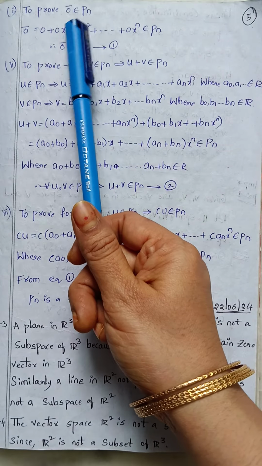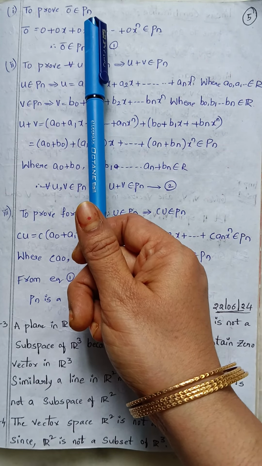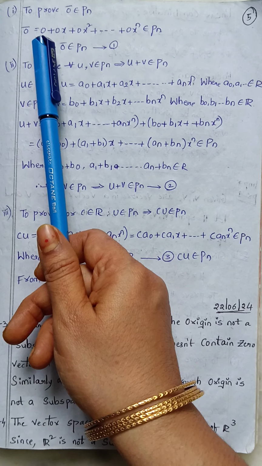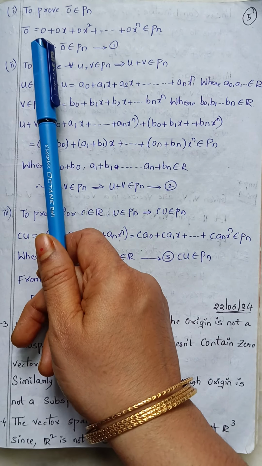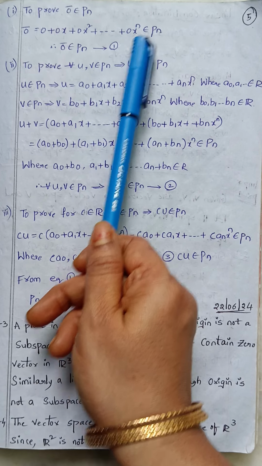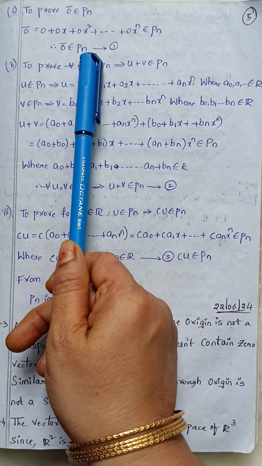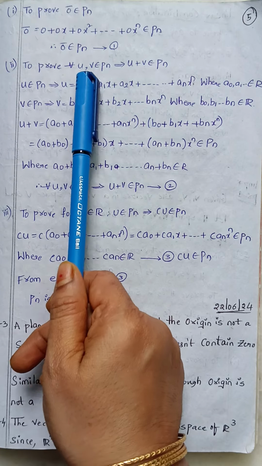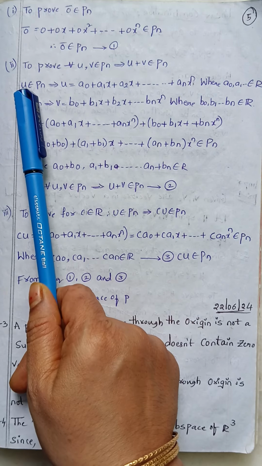The first condition for a subspace is that 0 bar belongs to Pn. How can you write 0 bar as a polynomial with degree n? Simply 0 plus 0x plus 0x squared and so on up to 0x power n, which obviously belongs to Pn. So 0 bar belongs to Pn. Now to prove vector addition, take two vectors with degree n.